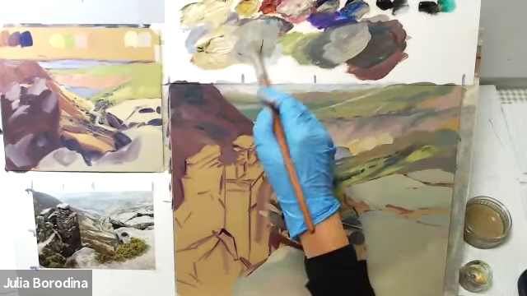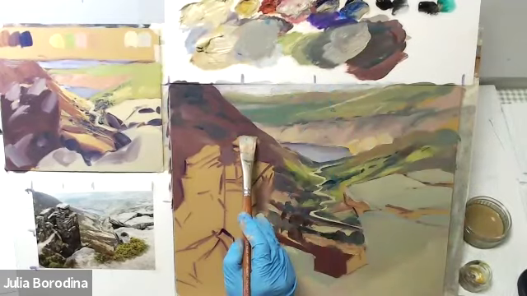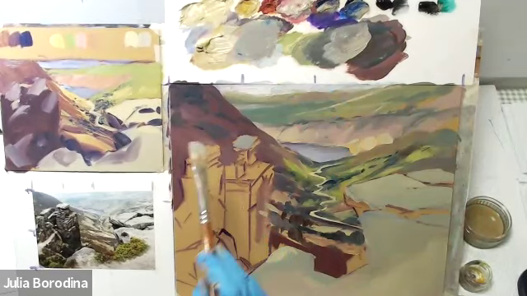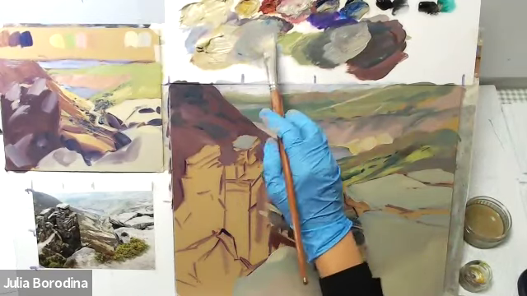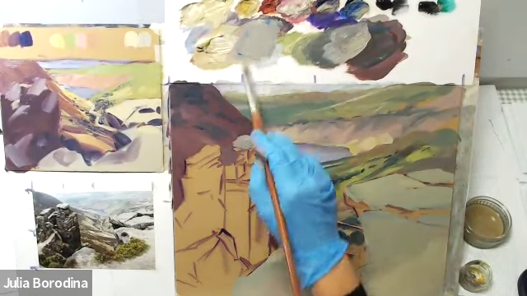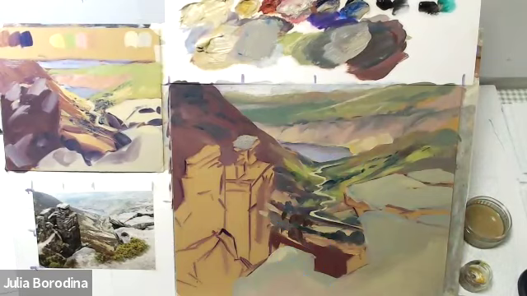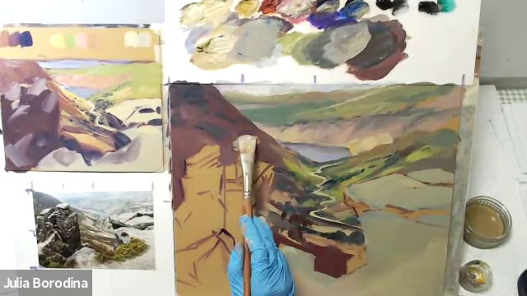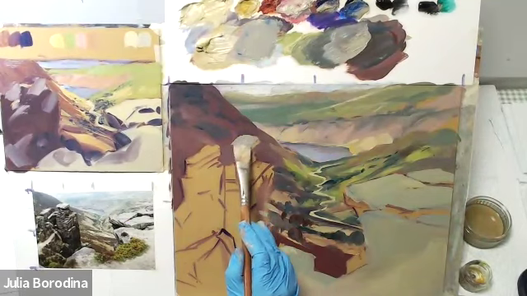So it will appear earlier on, perhaps in place, perhaps too dark. But then by the time we add shadows, hopefully that will be all in place.